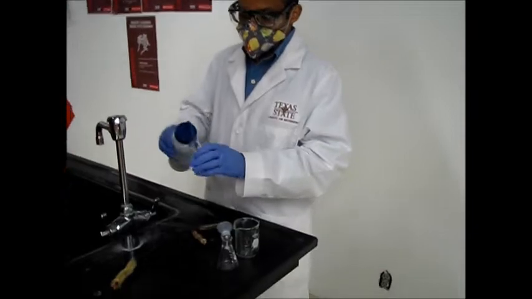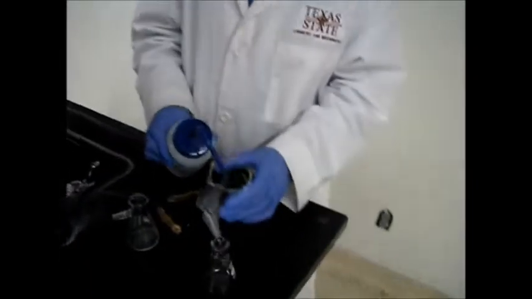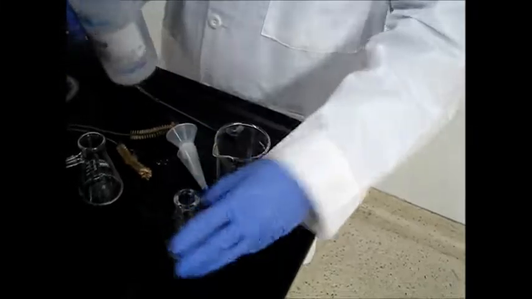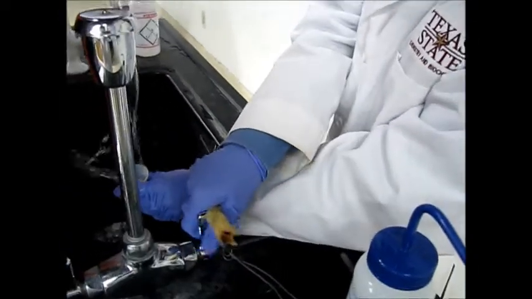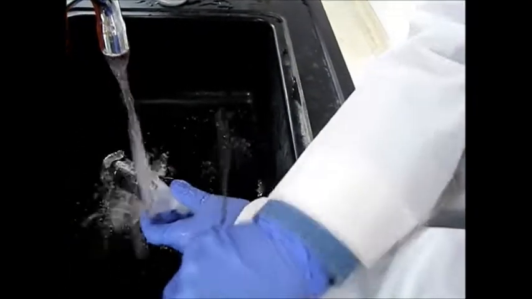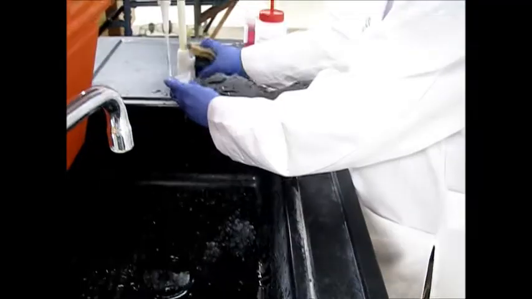You have to add soap water in every glassware, and in this funnel as well. Then use a gentle whisk to clean, and then this you can throw in this sink and rinse with water. I will say use this DI water as well.